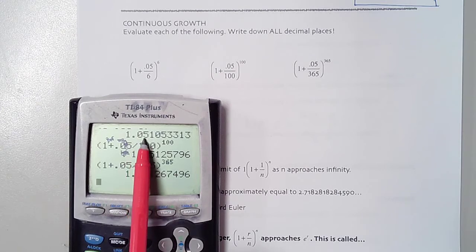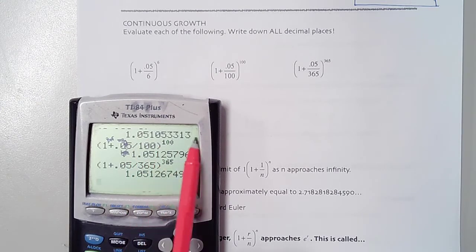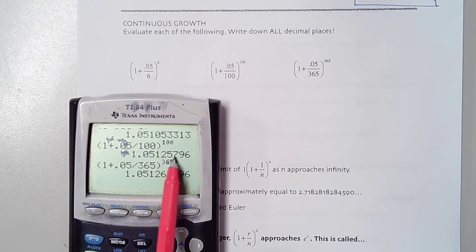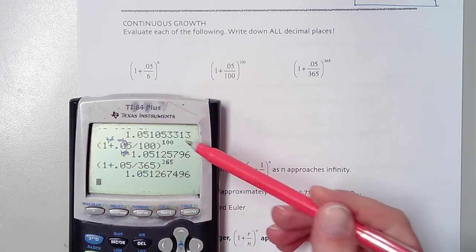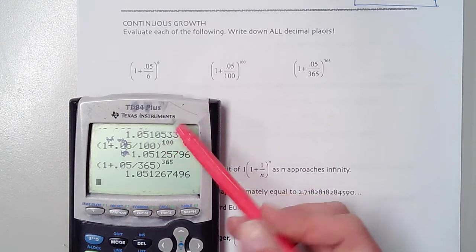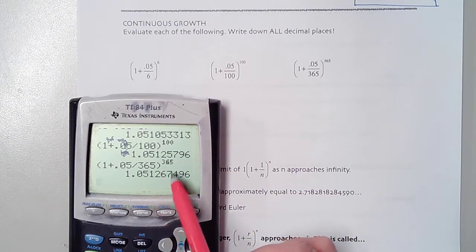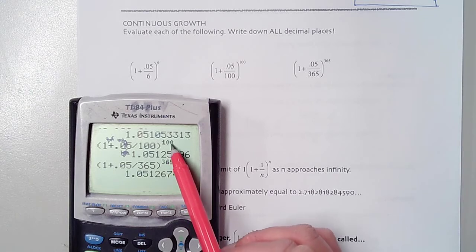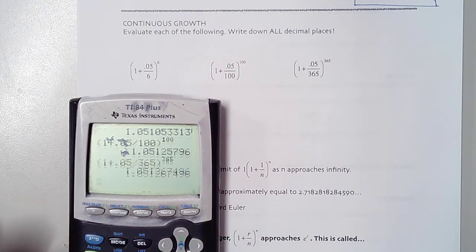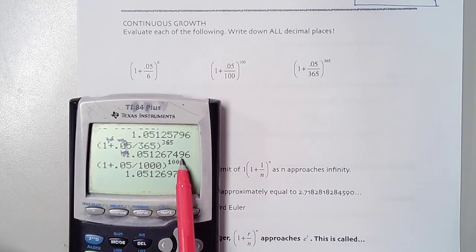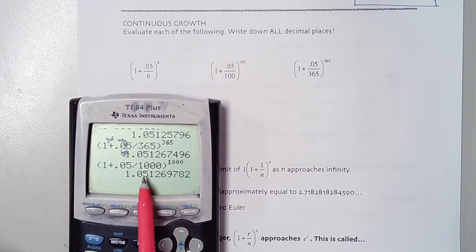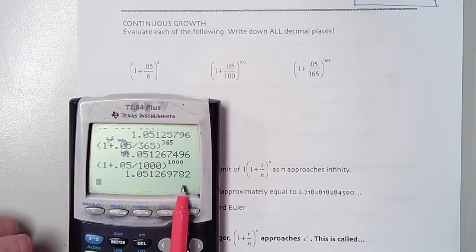Here we got, this would essentially be 5.105 blah, blah, blah percent. This would be 5.125 blah, blah, blah percent. 5.126 blah, blah, blah percent. What I want you to notice is that it's slowing down, that the numbers are changing less and less. Like these two are awfully close together, even though I went from 100 to 365. I could go bigger than this. I could compound 1,000 times a year. That's not realistic for a bank, but look at my number. It's still awfully, awfully close to that. It's like the bigger this number is getting, the less this is changing.